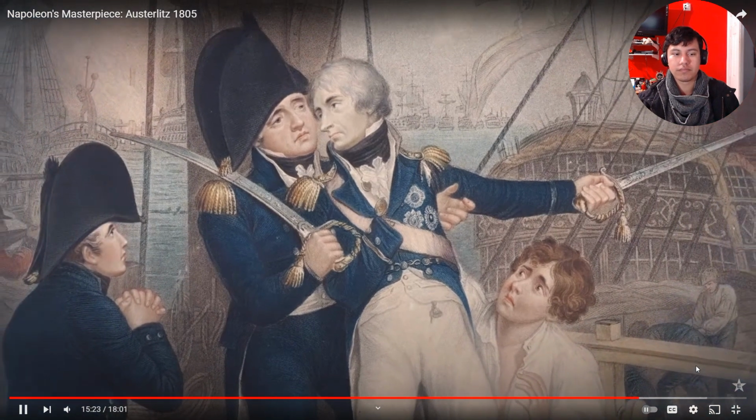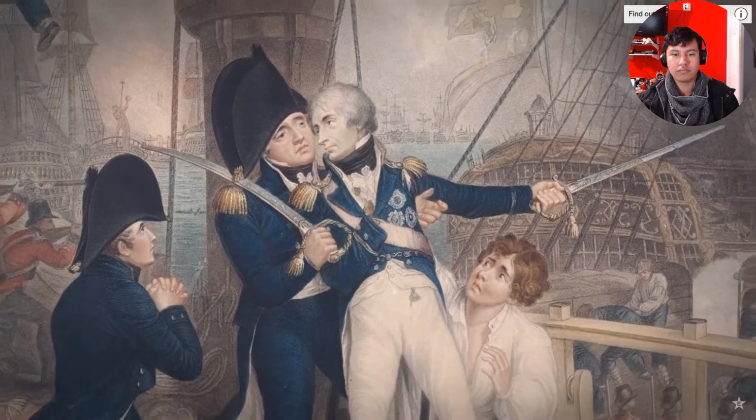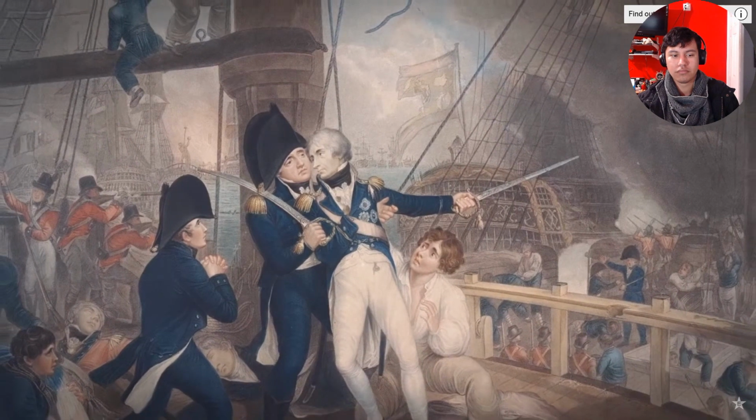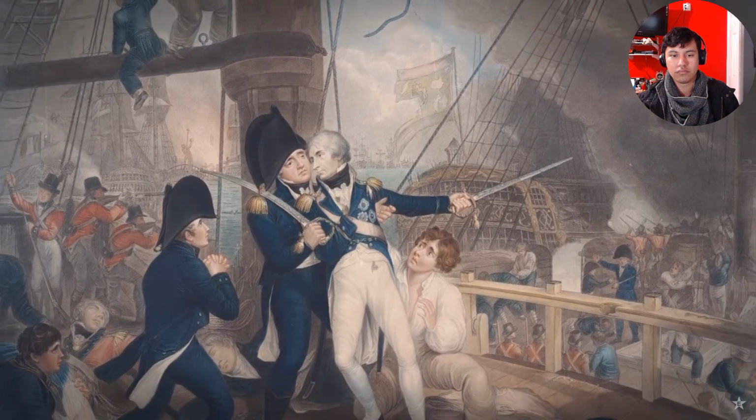British Admiral Lord Nelson, at the cost of his own life, had masterminded a victory so complete that it ensured British naval dominance, not just for the rest of the war, but for the next 100 years.